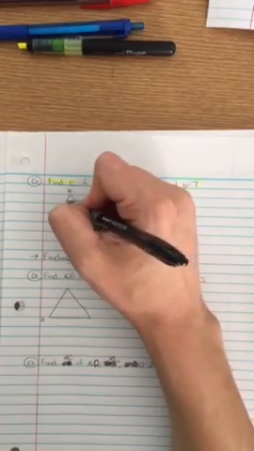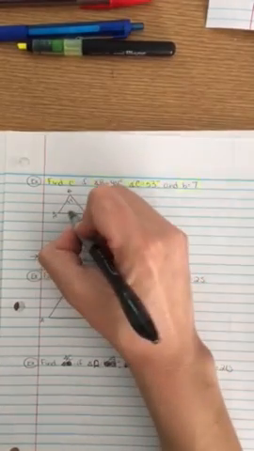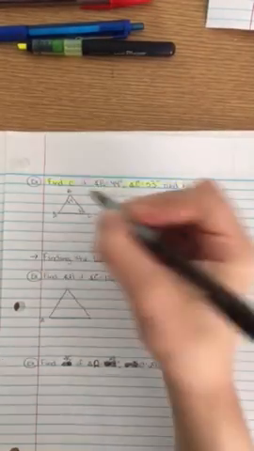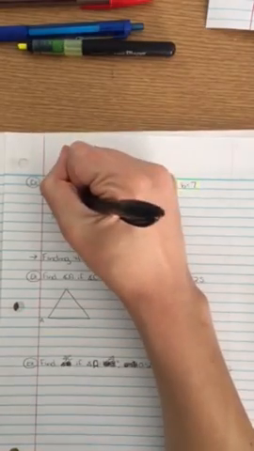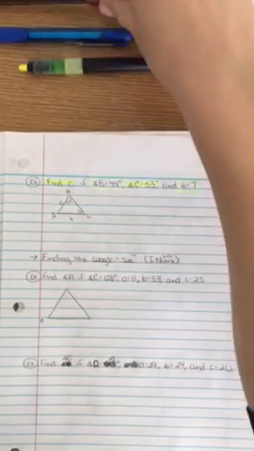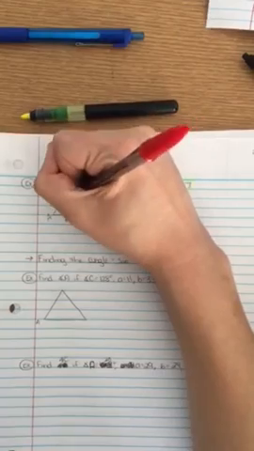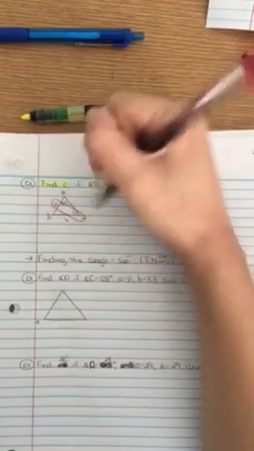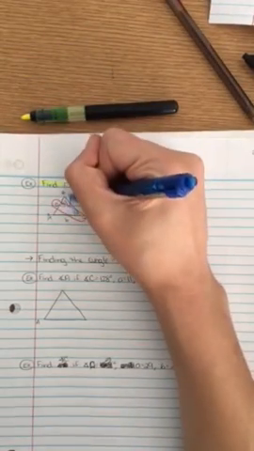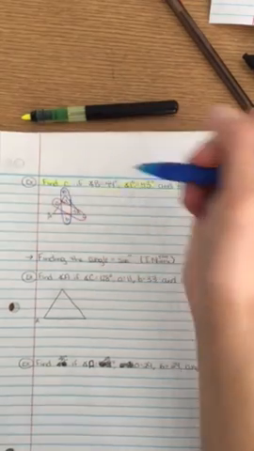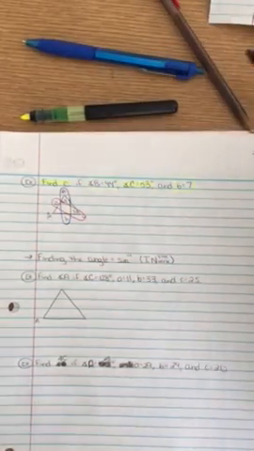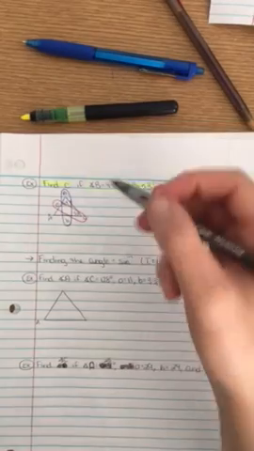I have angle B at 44, angle C at 53, and side B at 7, and I'm finding side C, and there is one pair and there is the other.